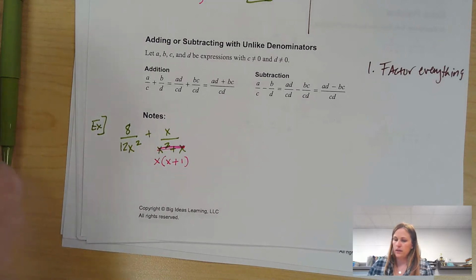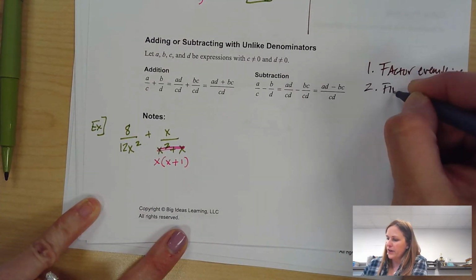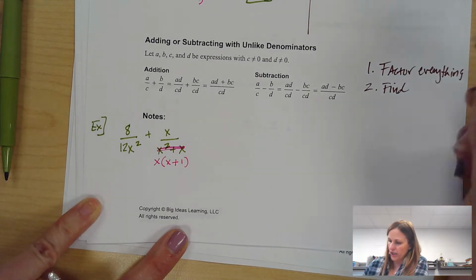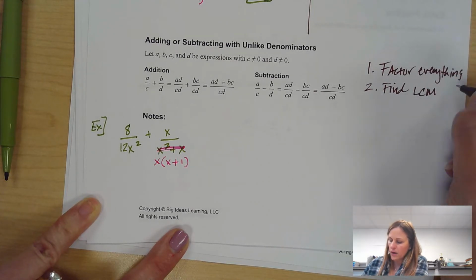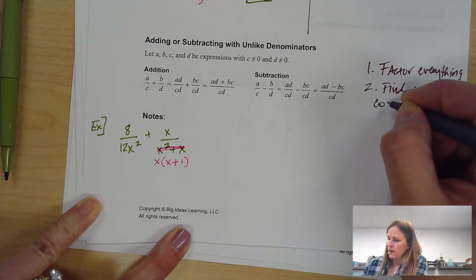All right, step number 2. Once you've factored everything, you want to find, just like if this were normal adding or subtracting fractions, a lowest common multiple as your common denominator.